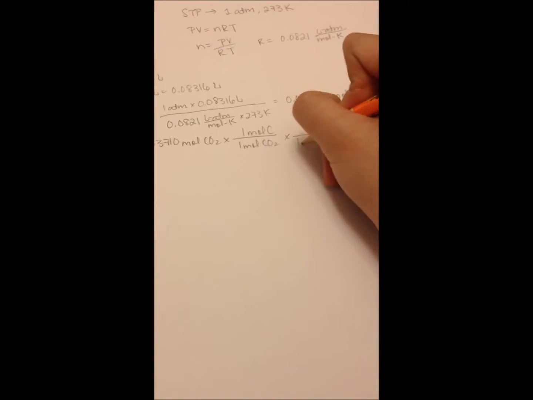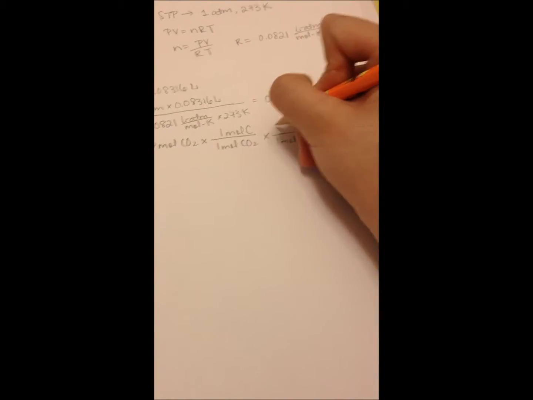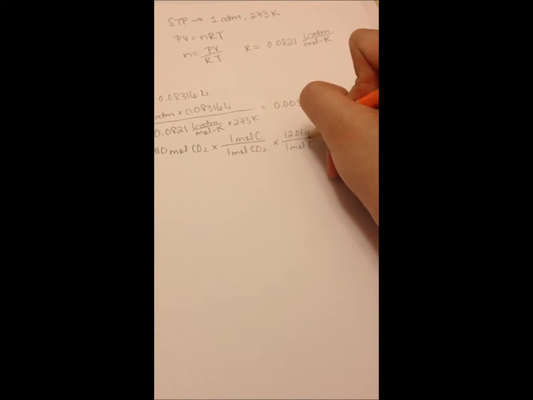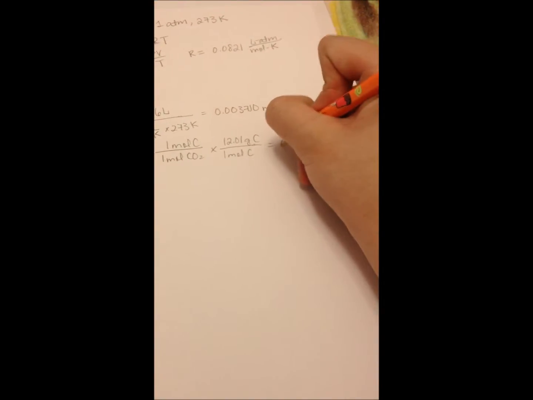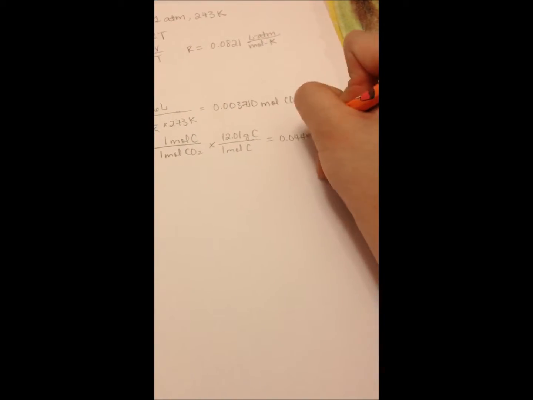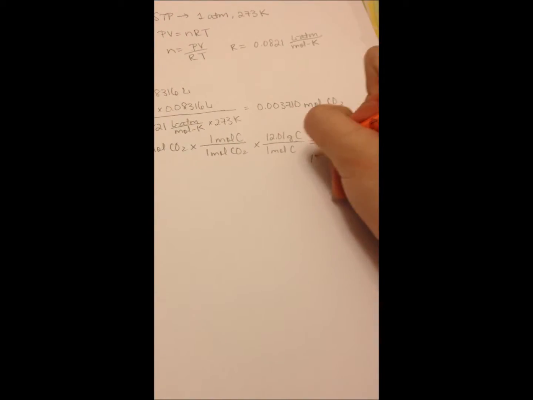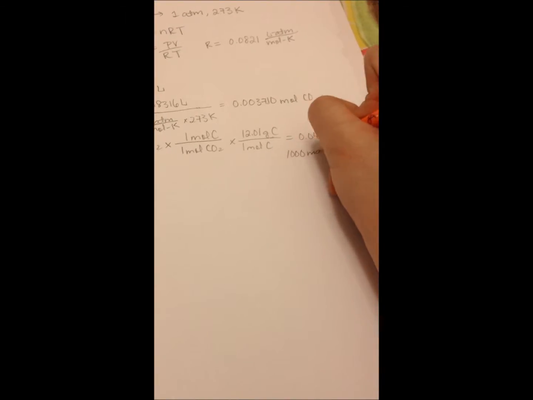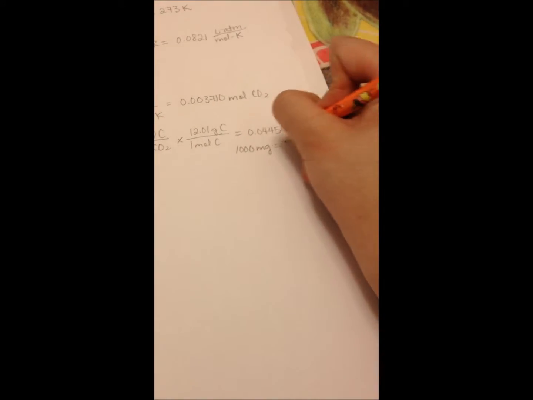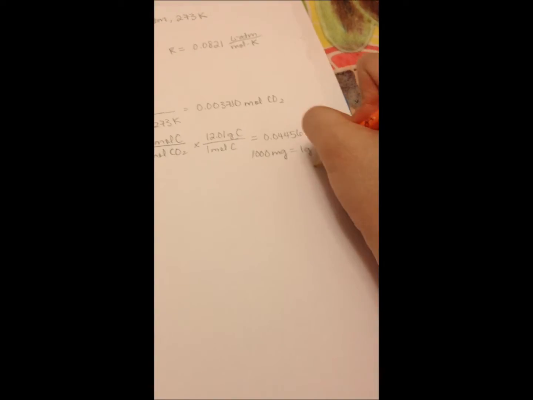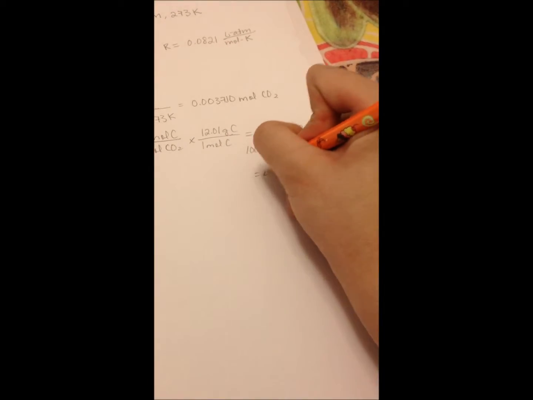We can then convert the moles of carbon into grams of carbon, since there are 12.01 grams of carbon in 1 mole of carbon. So 0.04456 grams of carbon was formed. Since 1,000 milligrams equals 1 gram, 0.04456 grams then equals 44.56 milligrams.